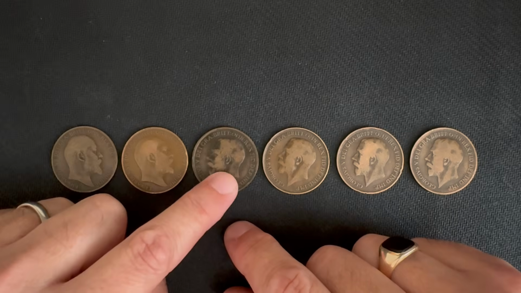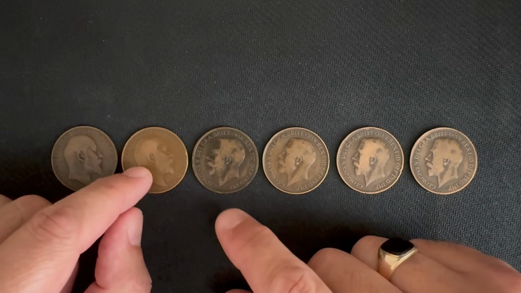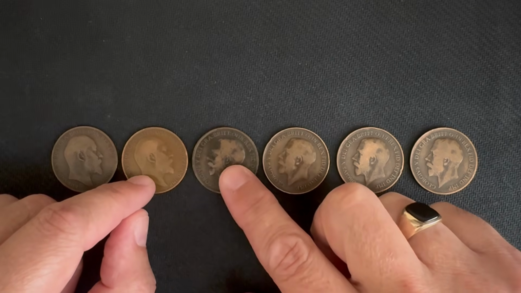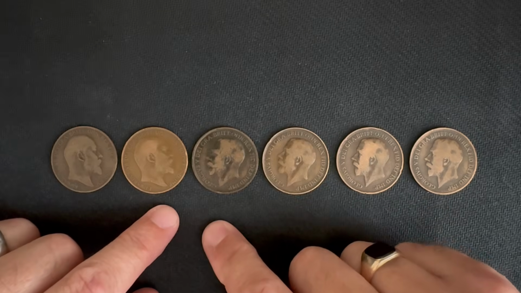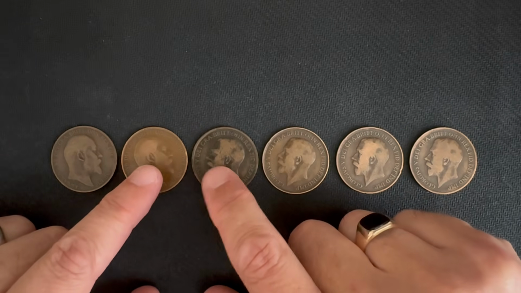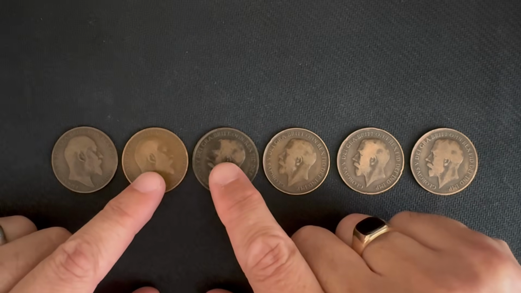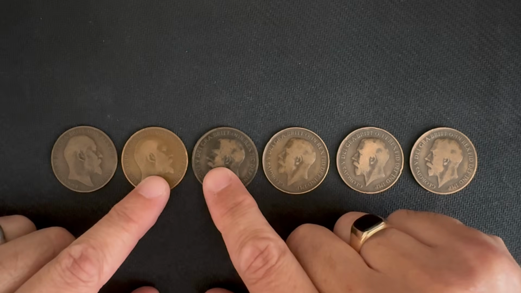The reason why Edward VII's face faces right, his portrait, and George V faces left, is because since the 1700s, they have alternated between one monarch to the next, who faces left, who faces right.